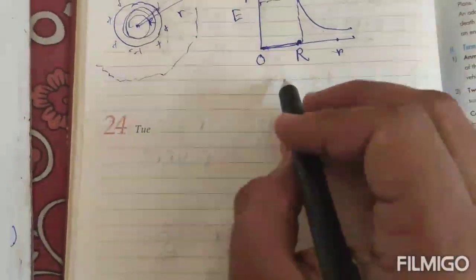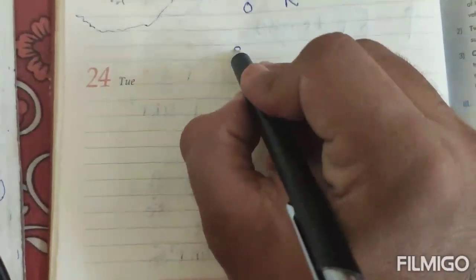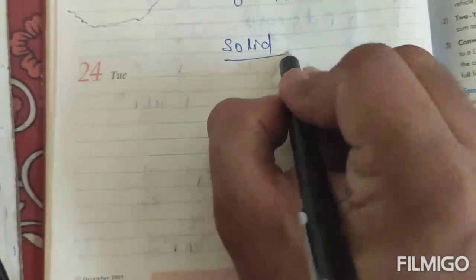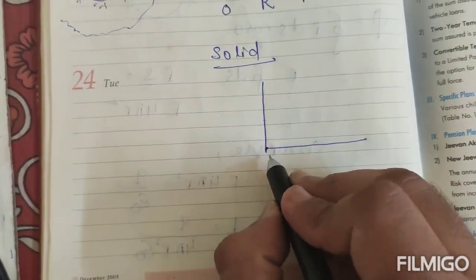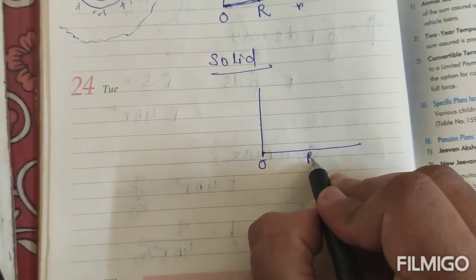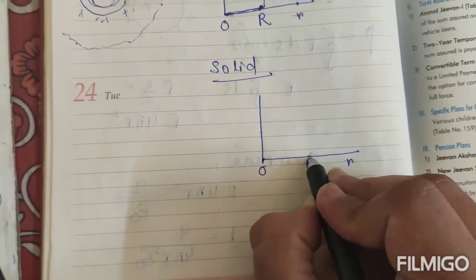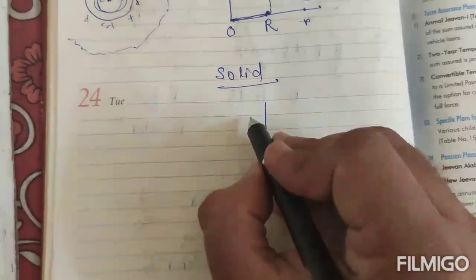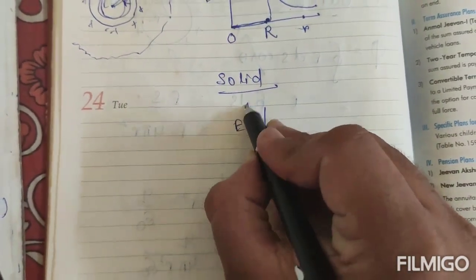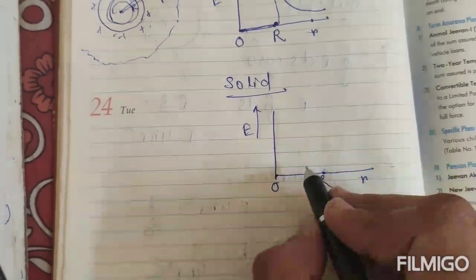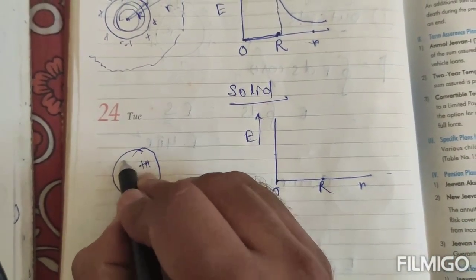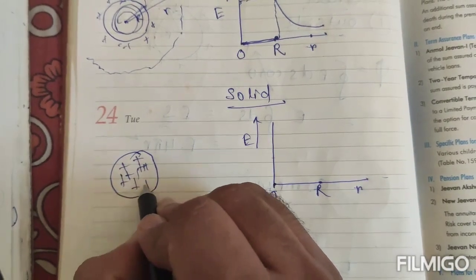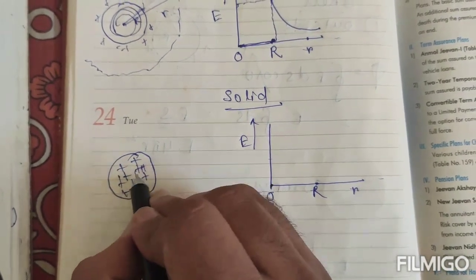Now let us draw the graph for the solid sphere. This is the y-axis, this is the x-axis, same as before, this is 0, and this point is R. The y-axis is the electric field. In the solid sphere, charges are present inside.